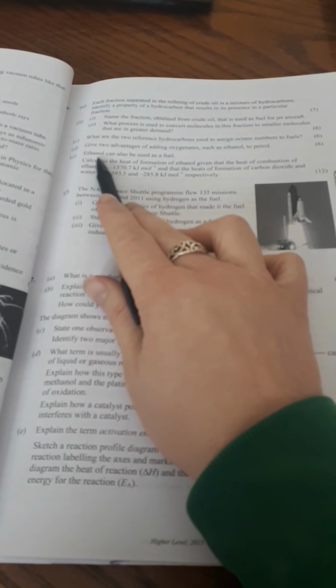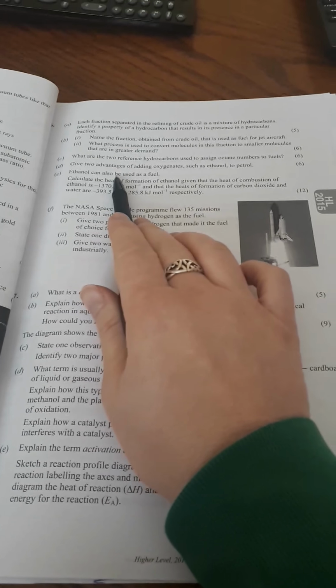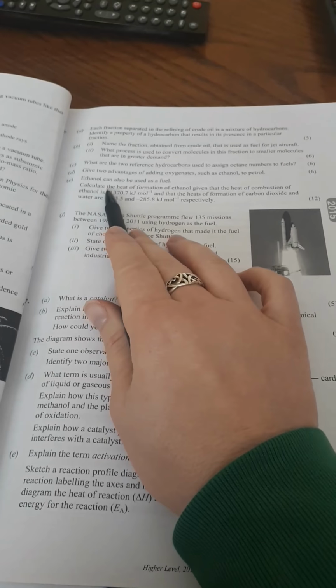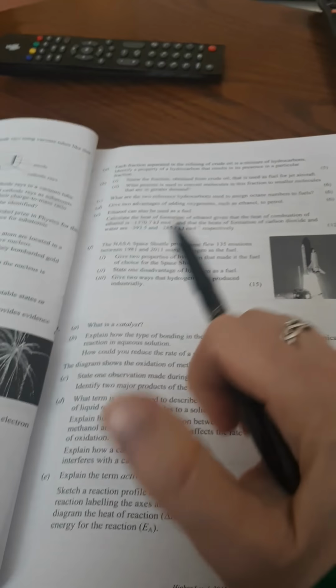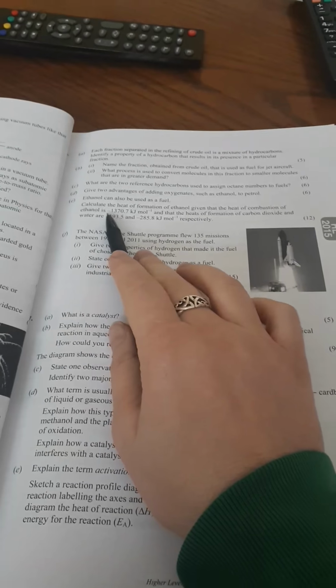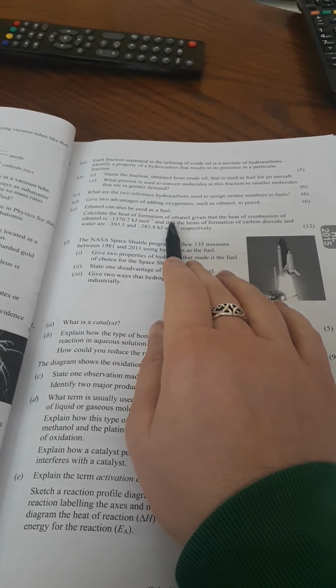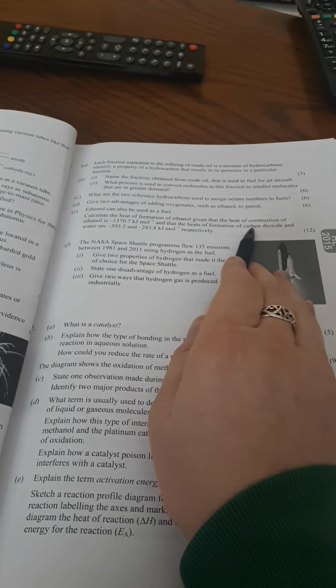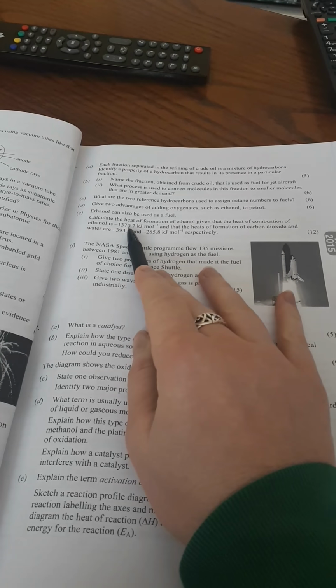I'm going to look here now at 2015 and question 6E. So slightly different here. Ethanol can be used as a fuel. So here, instead of being asked for the heat of reaction or the heat change or the heat of combustion, we're asked for the heat of formation of ethanol, given that the heat of combustion of ethanol is that, and that the heats of formation of carbon dioxide and water are that.